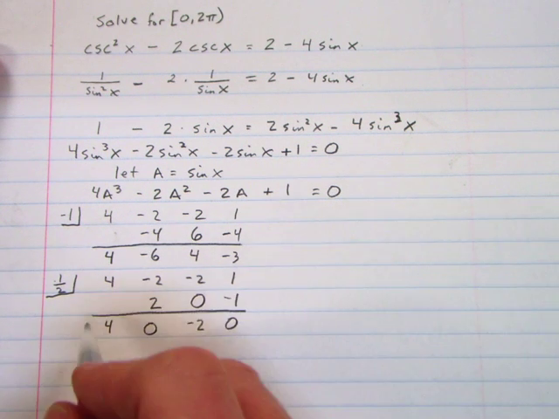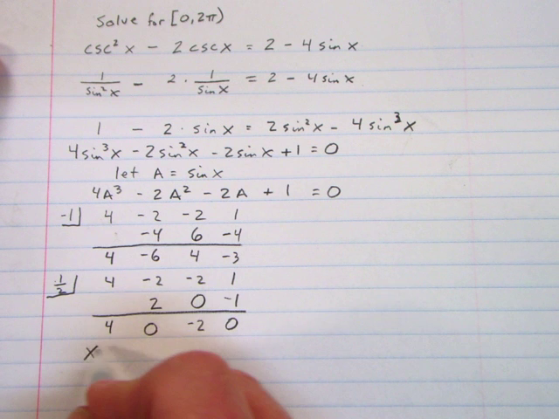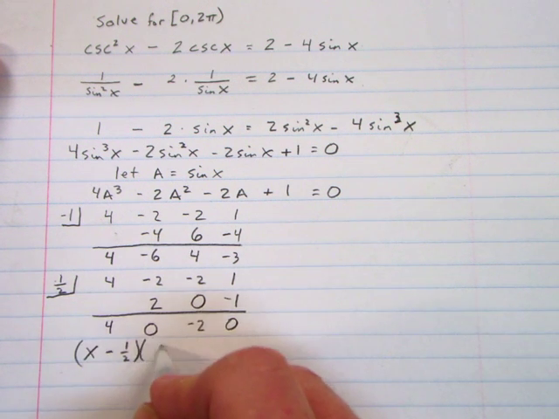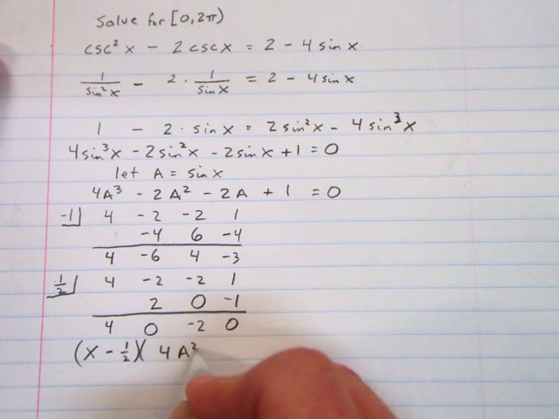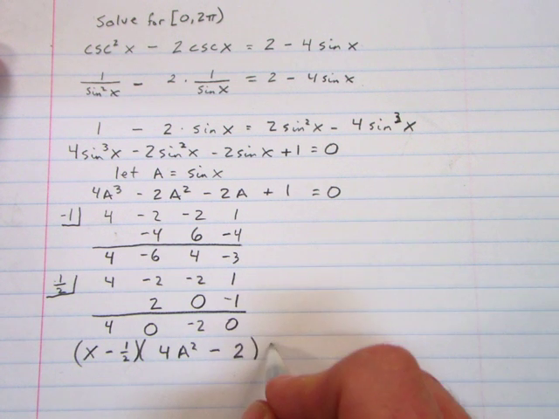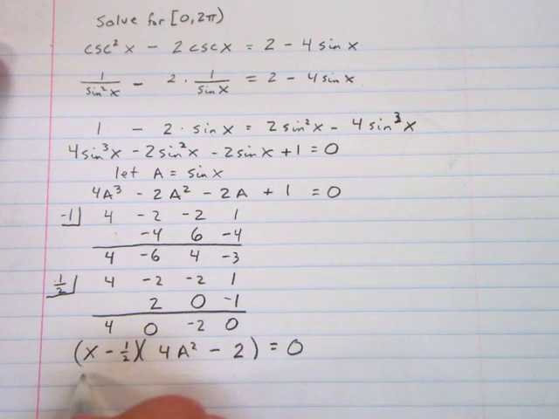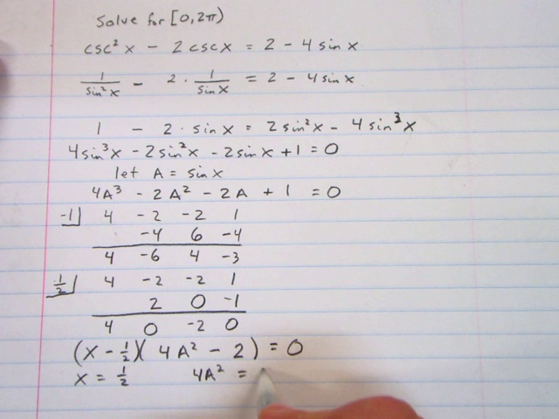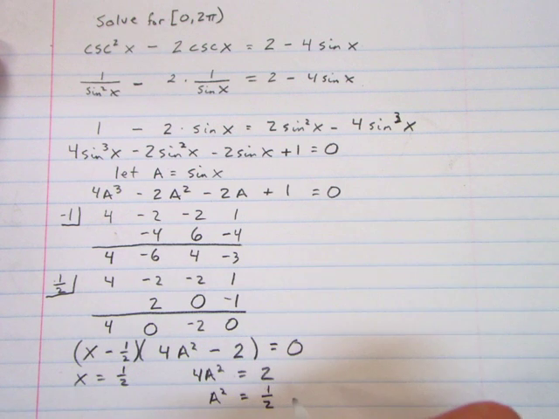So it looks like we found our factor. So we'll have a minus 1/2 times 4a squared, 1 power less than what we started, minus 2 equals 0. So we have a equals 1/2, and then 4a squared equals 2. So a squared equals 2 divided by 4, which would be 1/2.